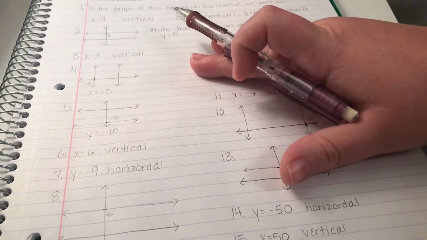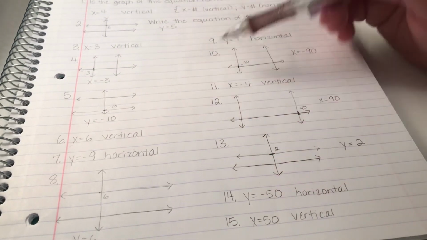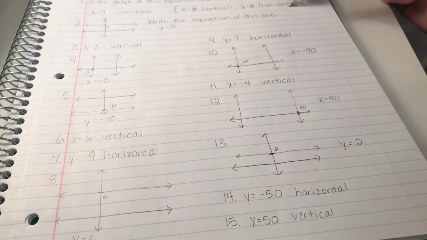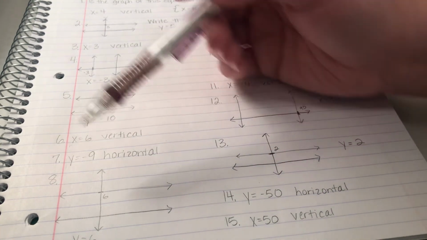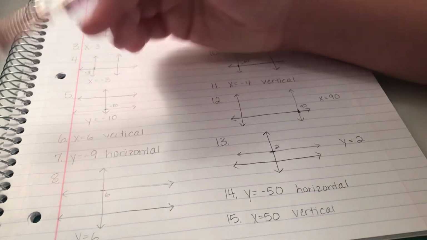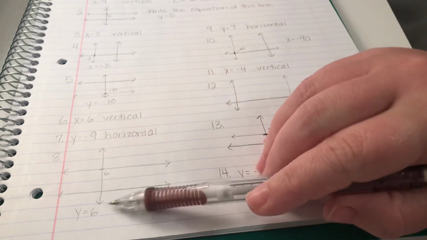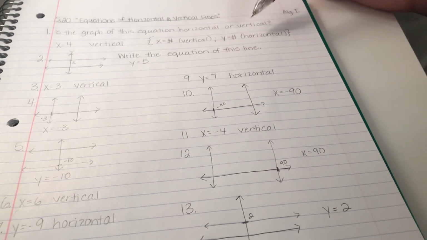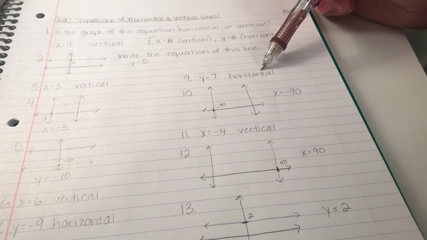Number 6, x equals 6 would be a vertical line. Y equals -9 would be a horizontal line. Number 8, we have a horizontal line at 6, so y equals 6 is how we would write the equation for this graph. Number 9, y equals 7 is a horizontal line.